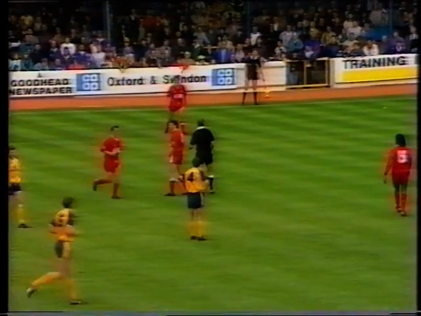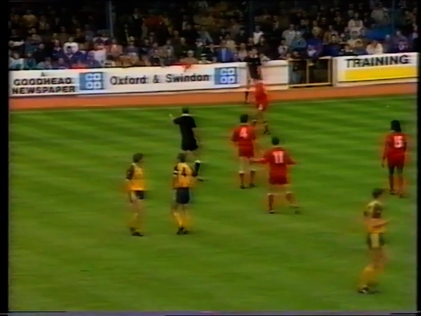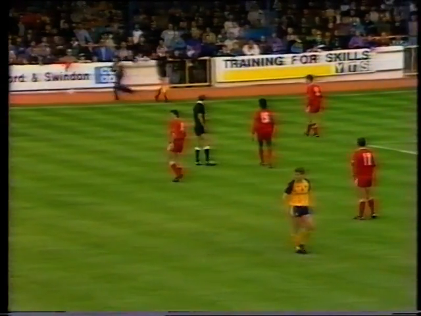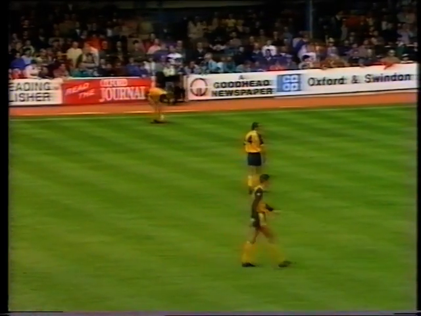Kerslake angry about that, but he quite obviously tripped Gary Smart. So I don't really know what his protest was about there. And it's a free kick to Oxford. Gary Smart made a very intelligent run there, linking up with Colin Simpson.